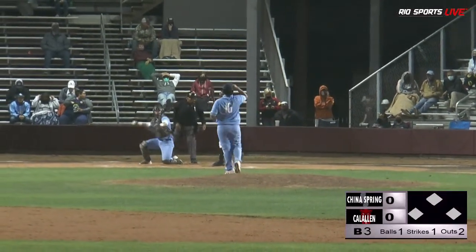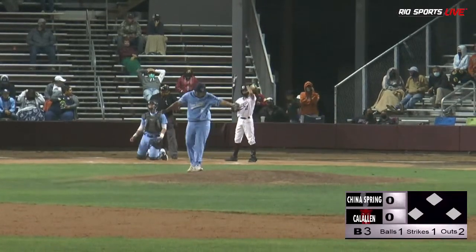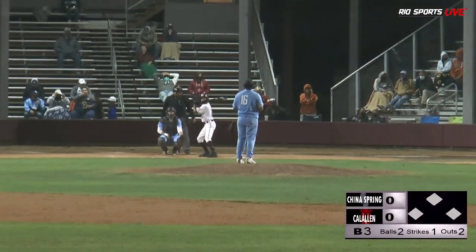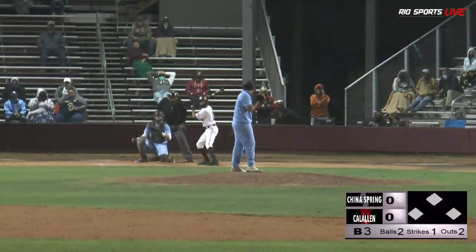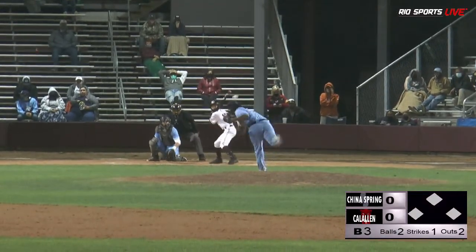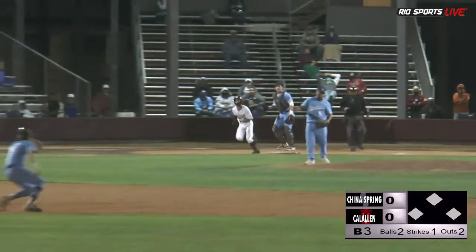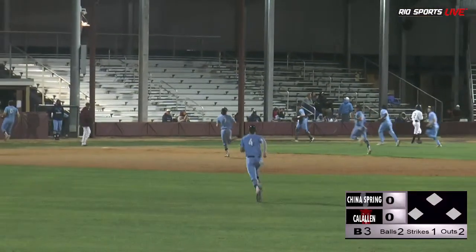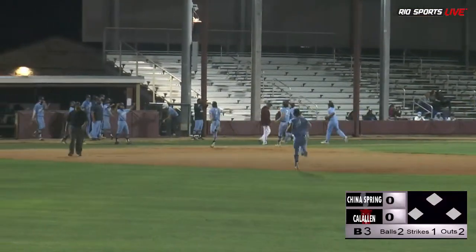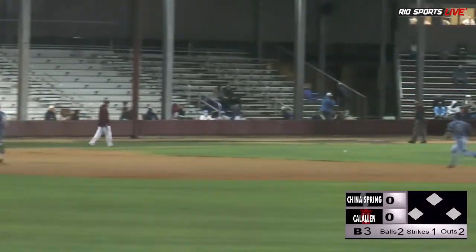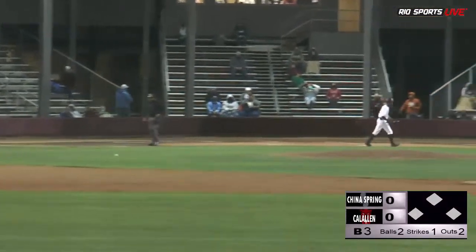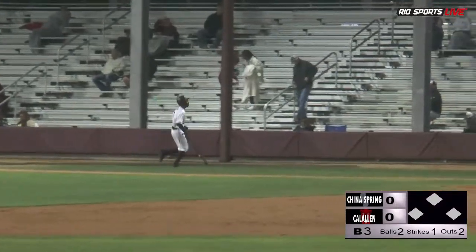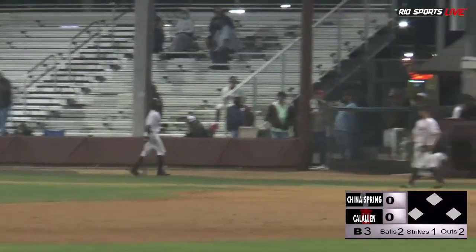Here's the pitch. This one comes in low for ball number 2. And 2-1 the count. Here's the pitch, and Salinas sends this one right to the second baseman as he flies out here. So that's out number 3. A little infield fly there. So no runs, no hits, no errors, no one left on base, and we're headed to the 4th.